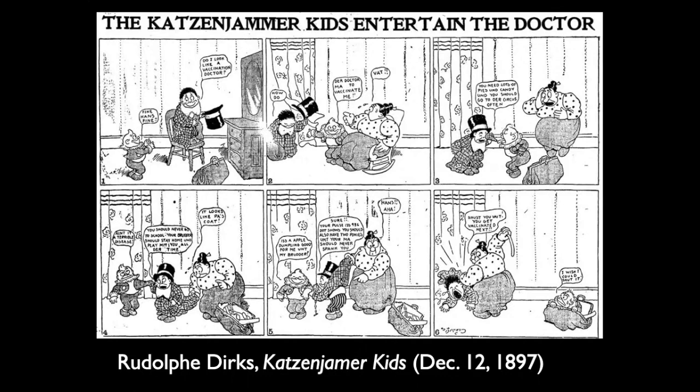Dirks was working at a paper. William Hearst returned from Germany, and he had in his hand this book that he'd found that was Max and Moritz by Wilhelm Busch. Remember Max and Moritz, those two naughty boys? Well, he gives this book to Dirks, and he says, I think there's a comic strip in this. Why don't you see what you can do with it? And Dirks ran with it.